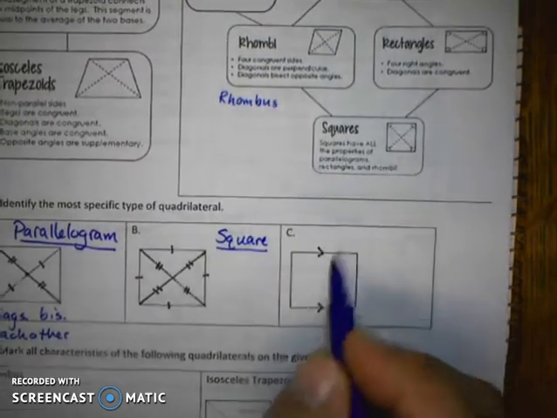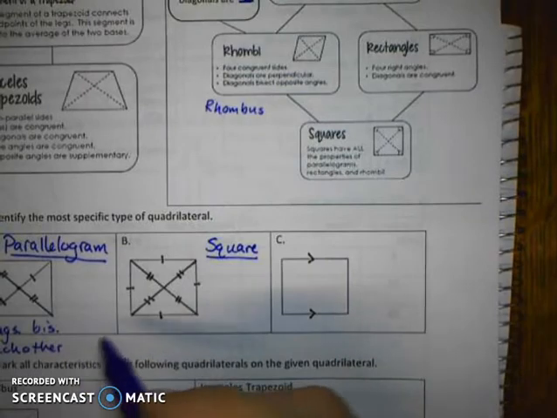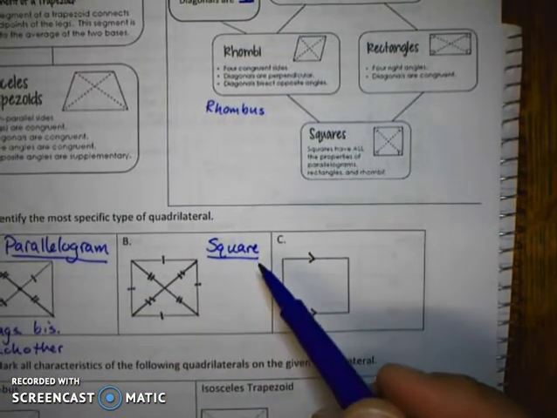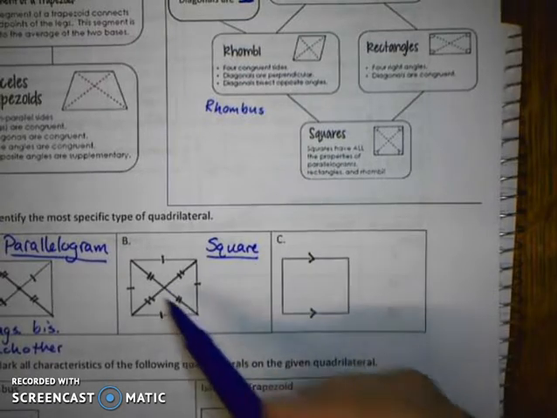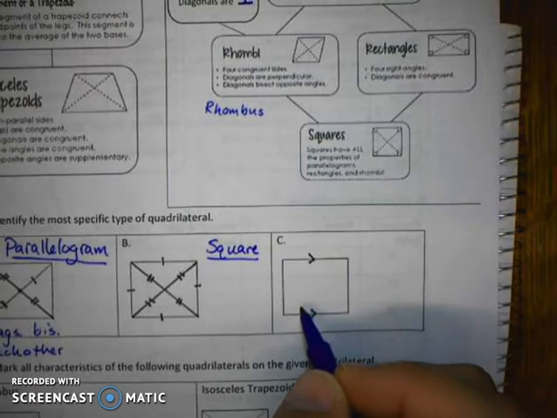And then on part C, our quadrilateral only has one pair of parallel sides marked. And I know all of these look like they're the same figure. They look like a rectangle, but we don't go off of the way they look. We are going off of the markings. So the markings here show that we have one pair of parallel sides, and that is all. So that means it is a trapezoid.